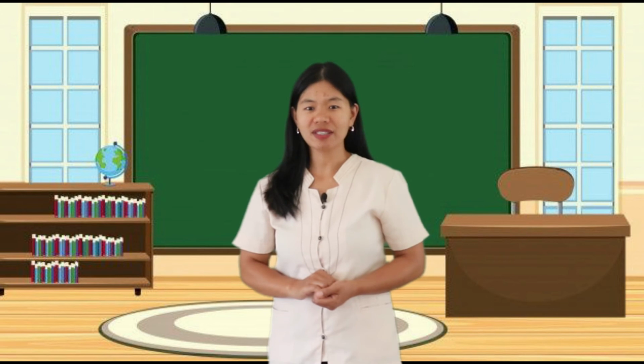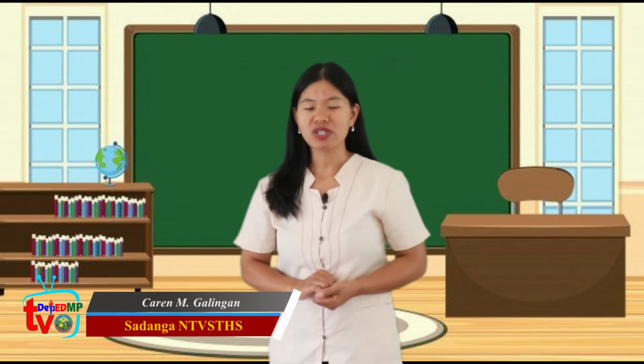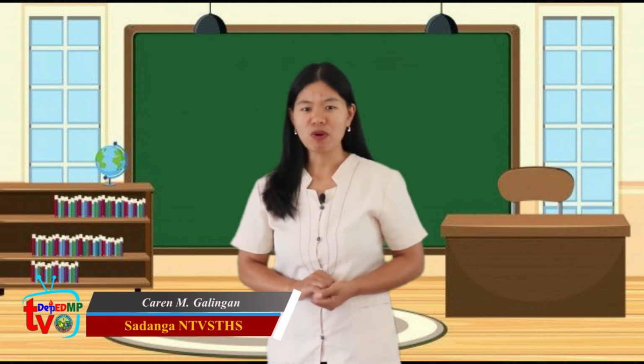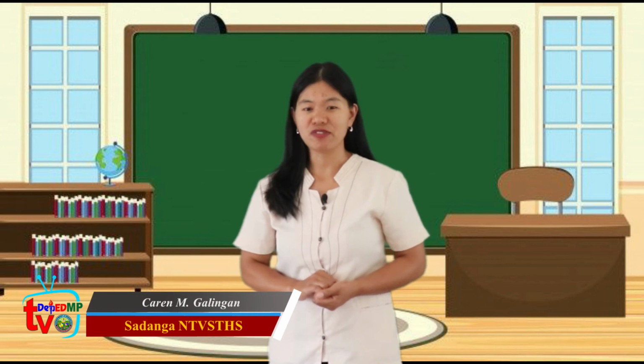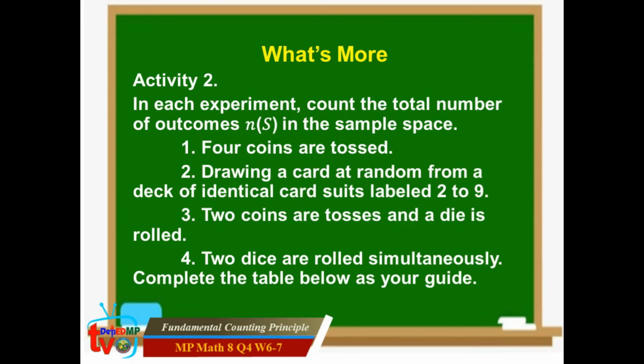To continue with the activity, bring out 4 coins, deck of cards, and 2 dice. You will be needing this to answer the activity. You may pause the video and resume after answering. For activity 2, you may pause the video again and resume after answering. So in each experiment, count the total number of outcomes in the sample space.